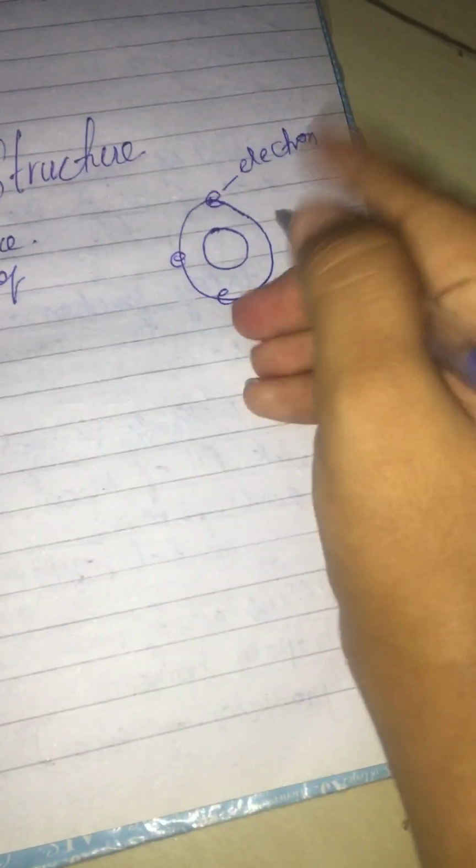Our atom is divided into three parts, or we can say it has three types. So if we make the shell, the one which revolves around the orbit is known as the electron. And inside is the nucleus. Inside the nucleus we have proton and neutron. These are the types of the atom.